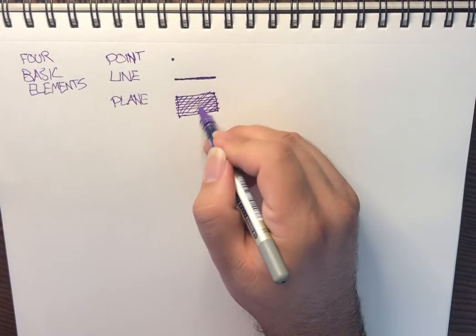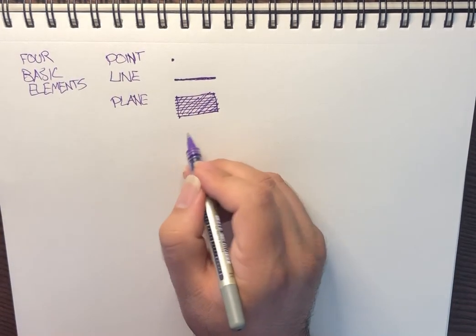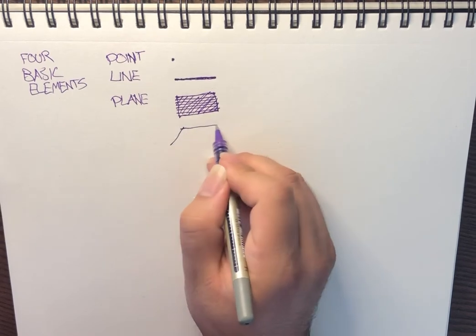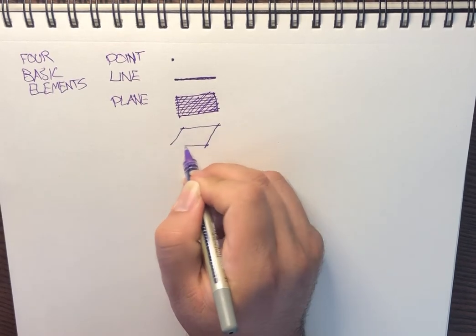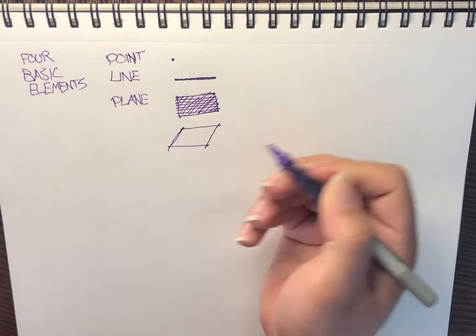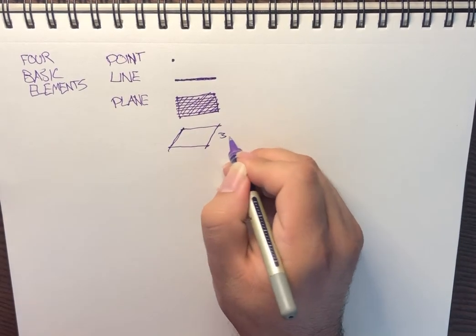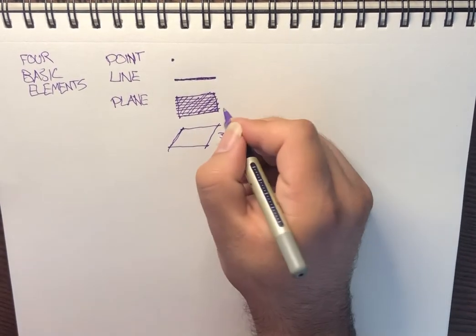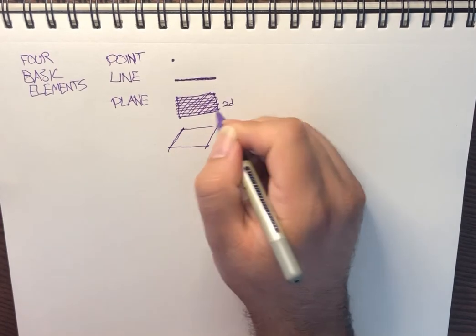And again, if I have this plane, I show this one in 3 dimensions. This one was in 2-dimensional shape.